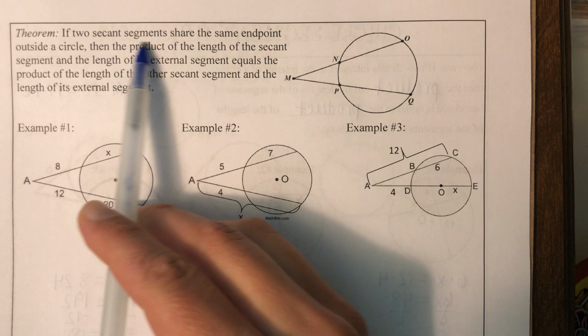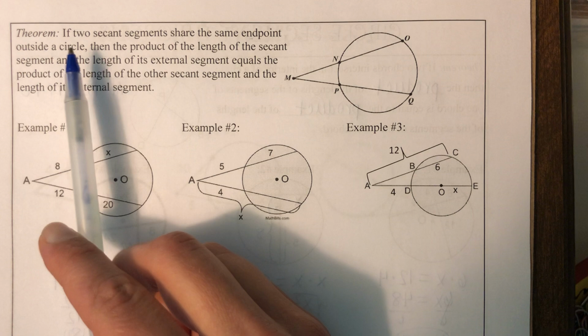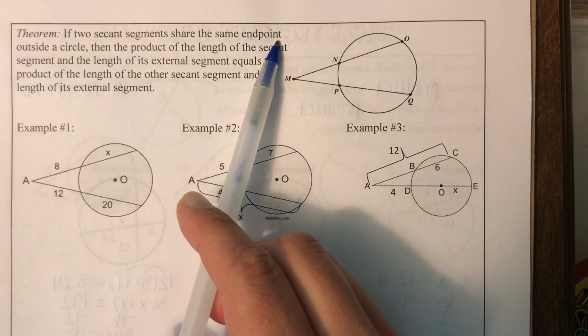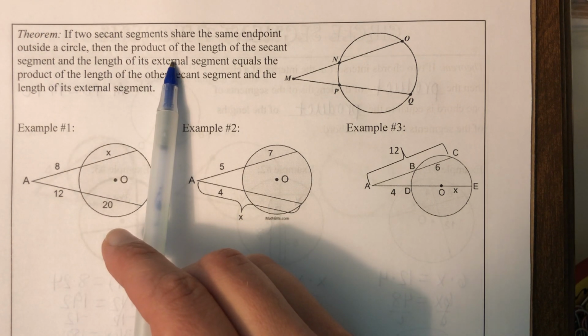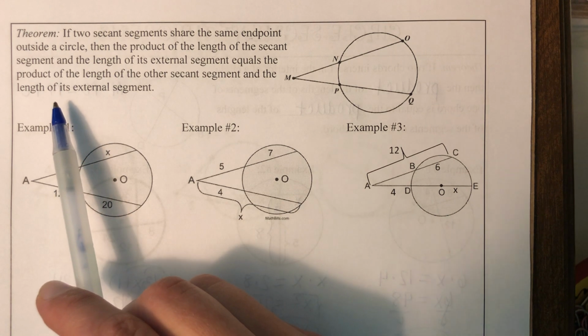If two secant segments share the same endpoint, that's M, they share M, outside a circle, then the product of the length of the secant segment and the length of its external segment equals the product of the length of the other secant segment and the length of its external segment.